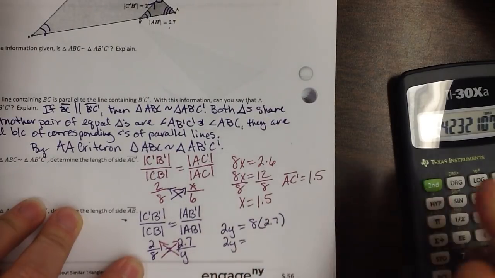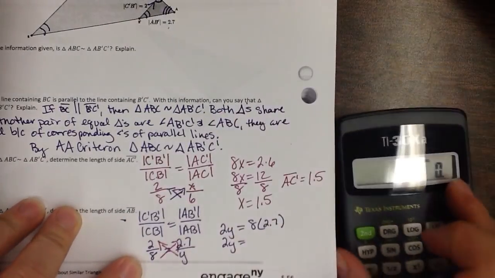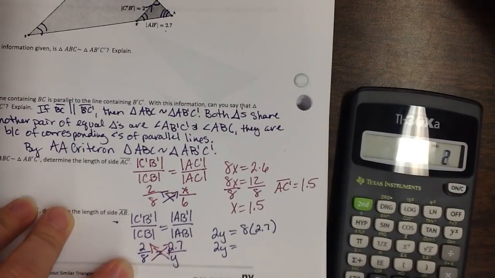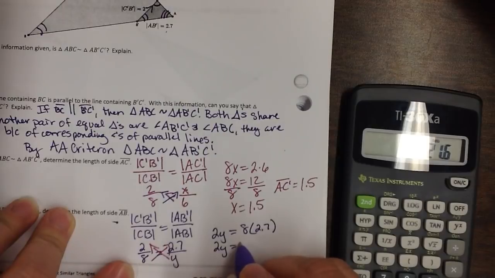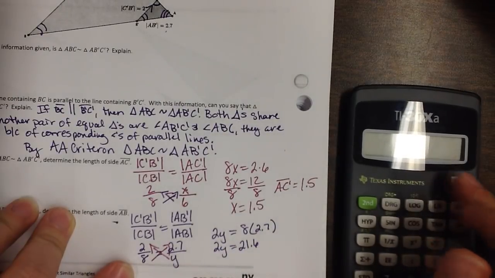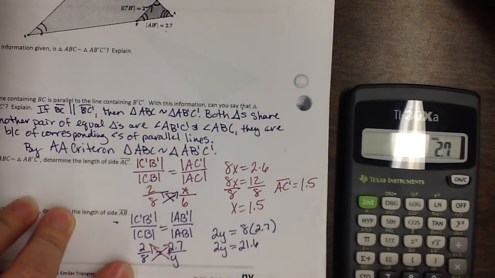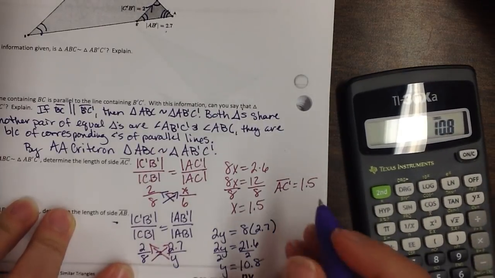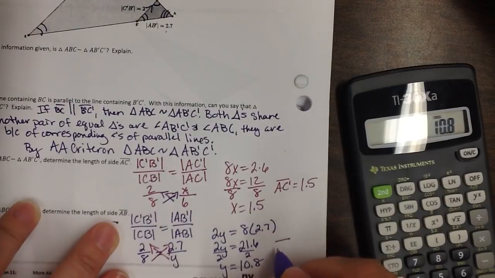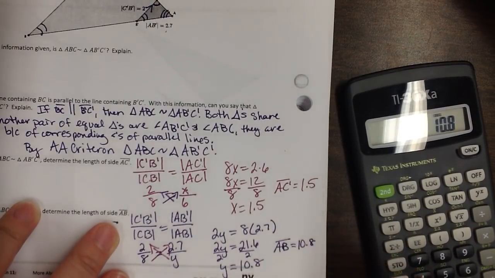So 2y equals 21.6. Did I do that right? Yep. And then we're going to divide both sides by 2, so y equals 10.8. So the side AB equals 10.8.